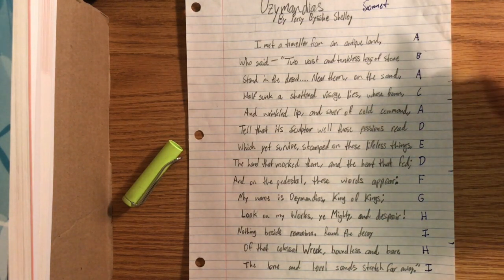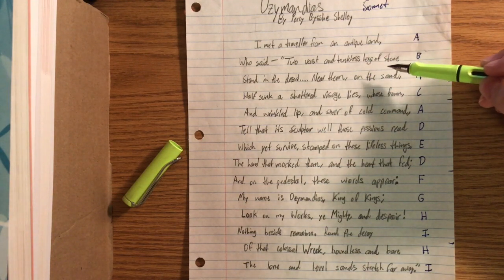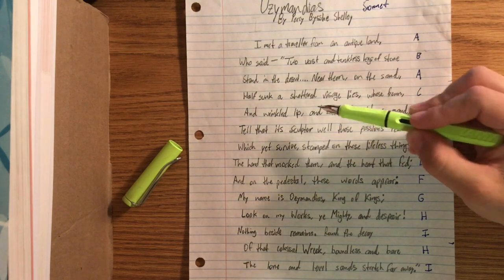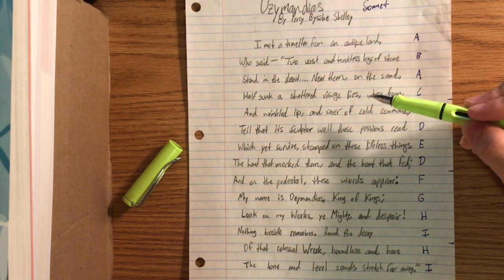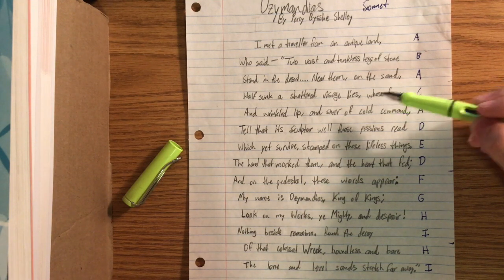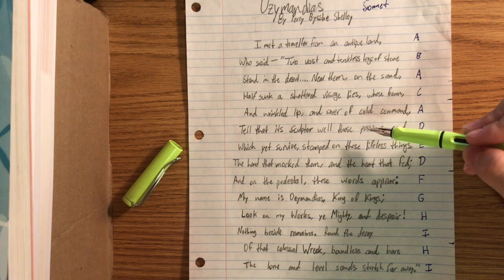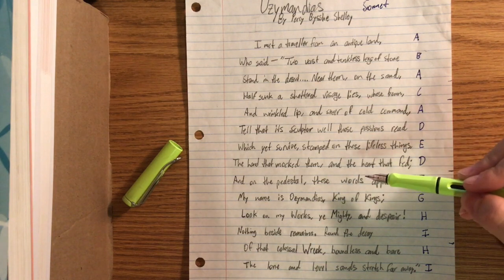Imagery is also used in this poem. Vast and trunkless legs of stone shows the size of this statue, especially when it was still full. Half sunk, a shattered visage lies, conjures images of an abandoned face of stone lying in sand. The next few lines show the clear scorn that was expressed on the face lying in the sand.